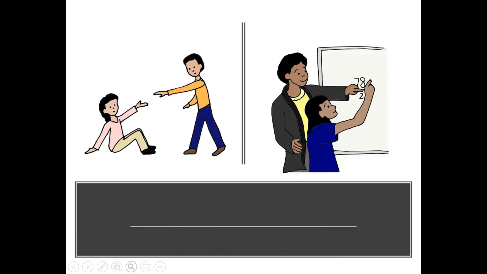Next pair of pictures, what do you notice or see? I notice or I see.